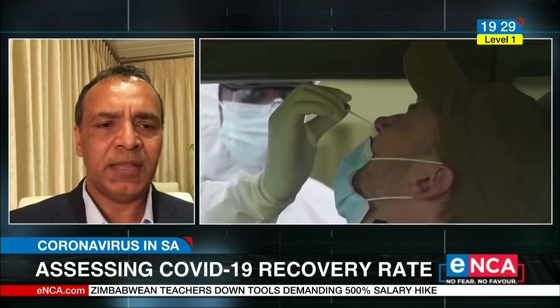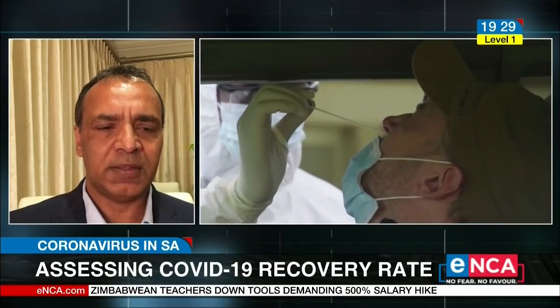But the one big difference is that it appears that the percentage of the population that's been infected in South Africa is much greater than what happened in Europe after the first wave. That would mean that, for some reason, large numbers of infections haven't necessarily translated into an excessive number of deaths as well as hospitalizations from COVID-19.